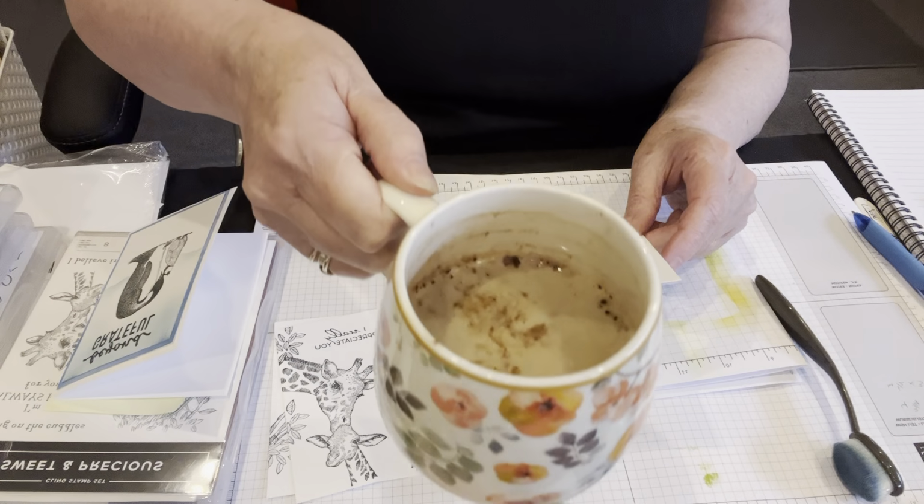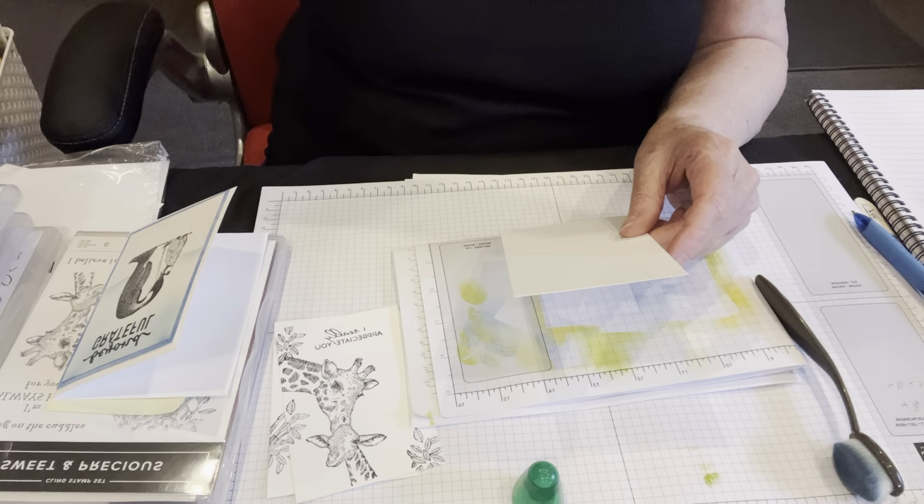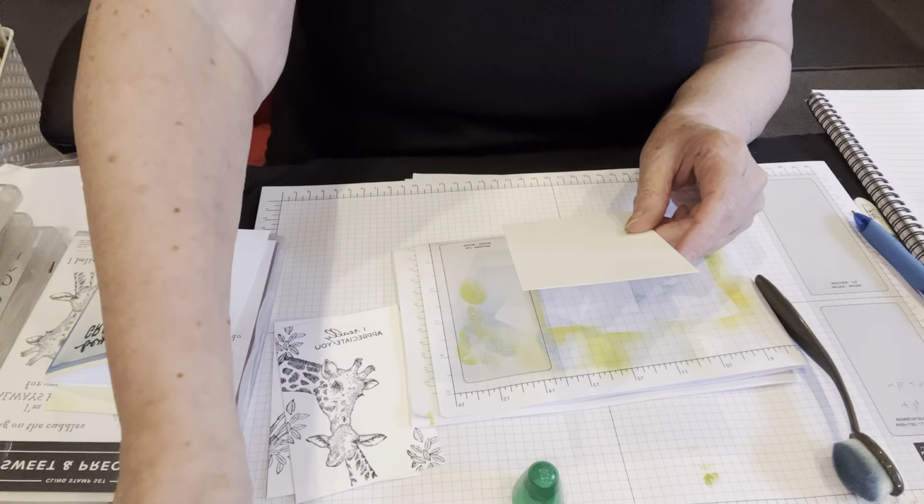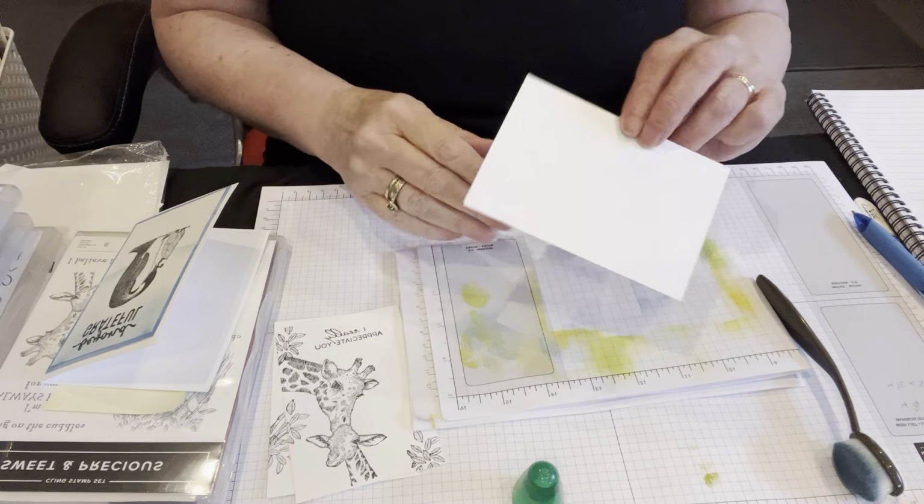Has everyone got their cup of coffee? You've got to have a cup of coffee while you're crafting.